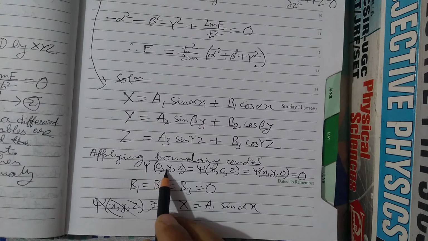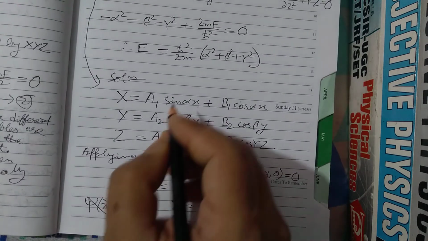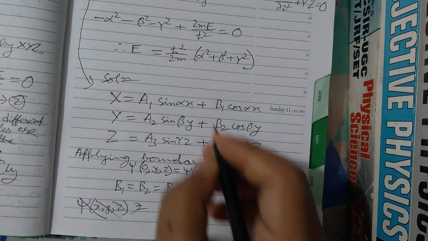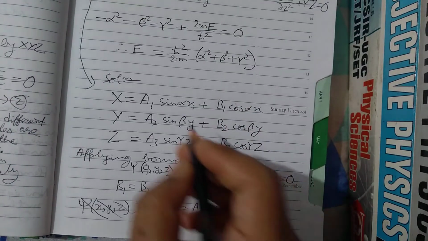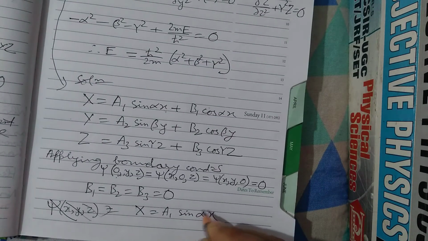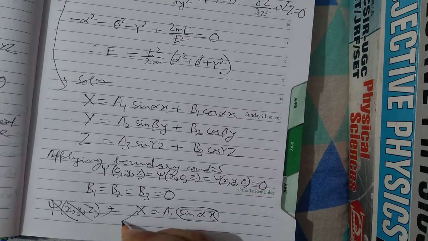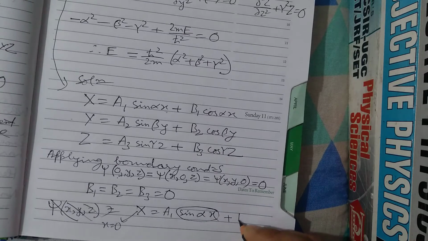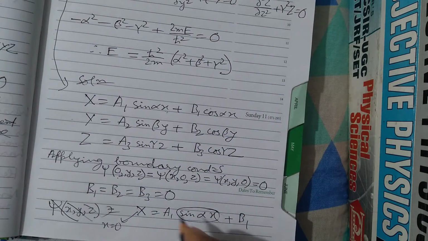Take care of this condition: psi is equal to 0 at x equal to 0, y equal to 0, z equal to 0. So x equal to 0 means here sine 0 is 0. For x equal to 0 this is 0 plus b1 times cos 0, which is 1.